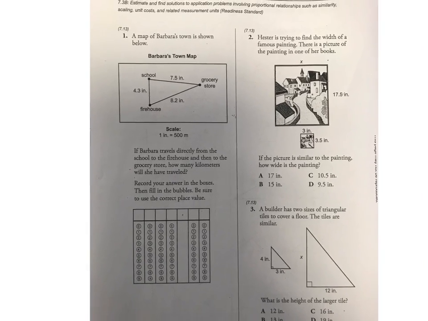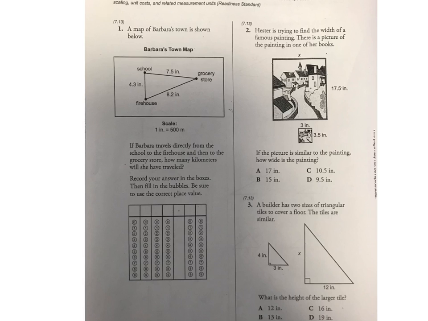It's on the next page. It says a map of Barbara's town is shown below. If Barbara travels directly from school to the firehouse, then to the grocery store, how many kilometers did she travel? It gives you a scale that does not have kilometers in it, so you're going to have to convert somewhere. It has inches. So you need to find how far she went, convert that to what it gives you, and then convert it one more time over to kilometers.